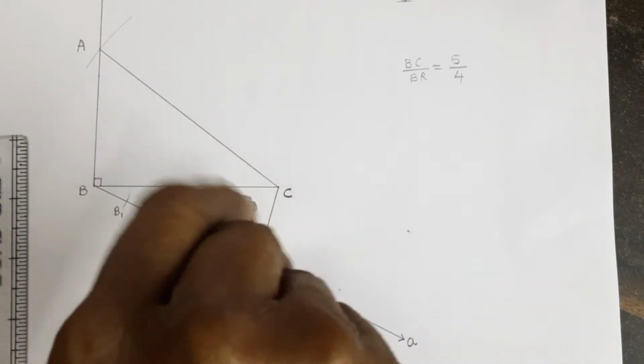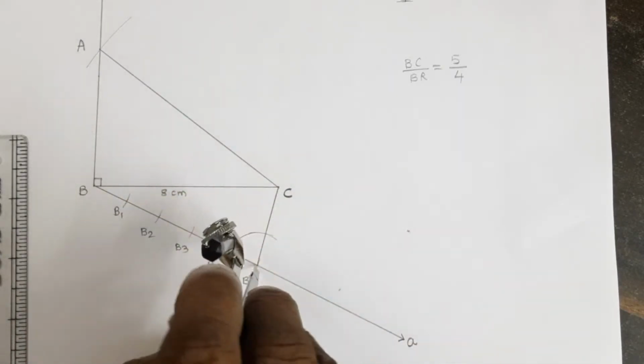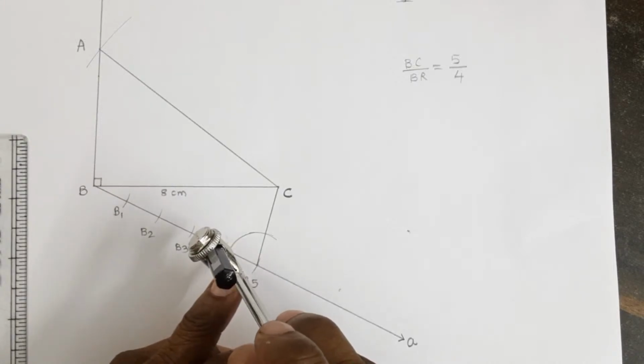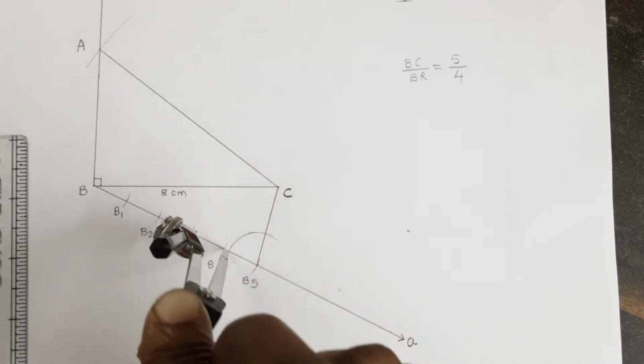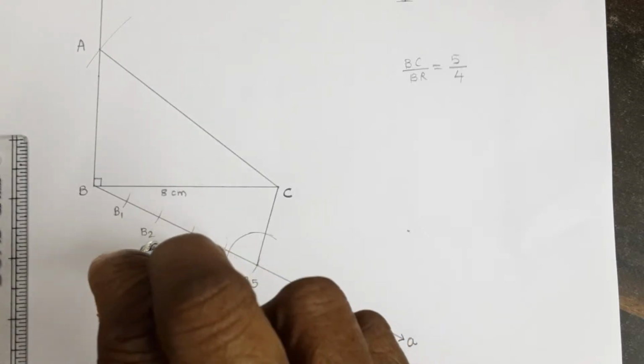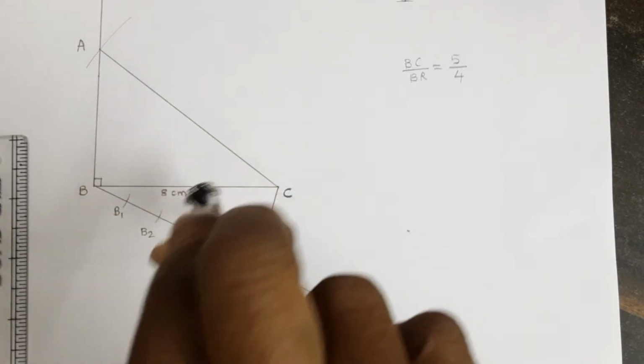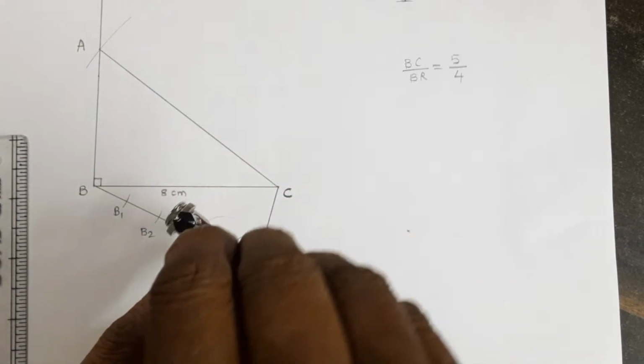Okay, so draw a ray and a segment, and then take the distance, make the same arc from the B4, the same arc from the B4, in such a way, students.